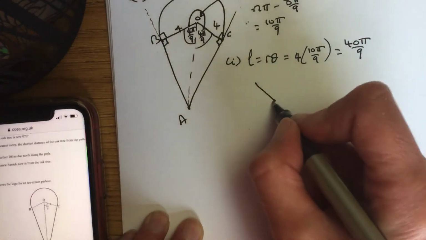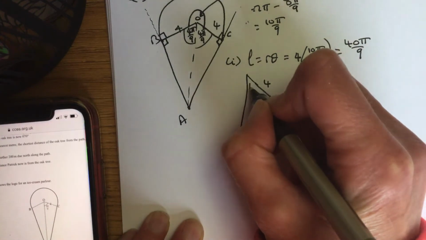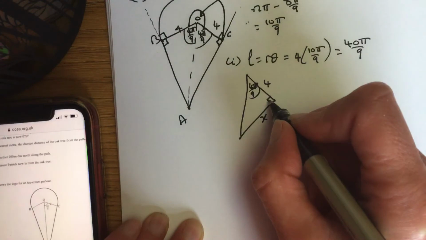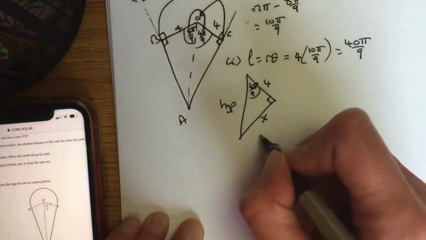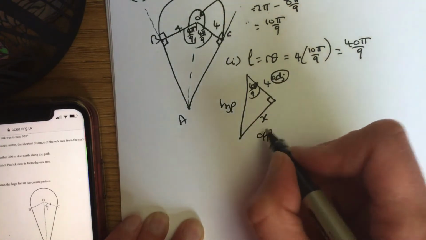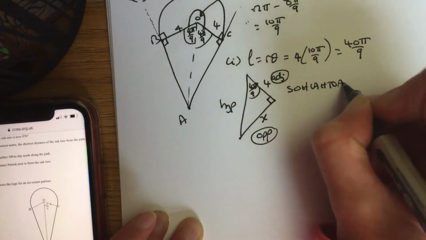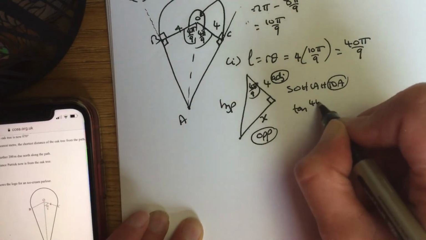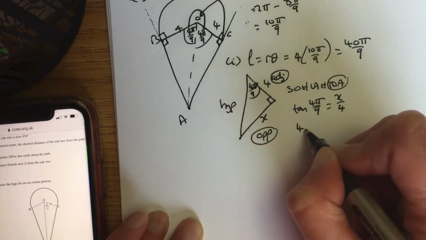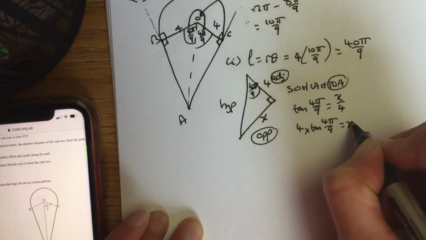So if you go back to ordinary right angle trig, that is 4. That is 4 pi over 9. And I'm looking for this side here. Use your ordinary SOHCAHTOA: hypotenuse, opposite, and adjacent. I know the adjacent and I want the opposite. So writing out SOHCAHTOA, that is using tan. So tan of the angle is opposite over adjacent. So bring your 4 across and times it. 4 tan 4 pi over 9 equals x.